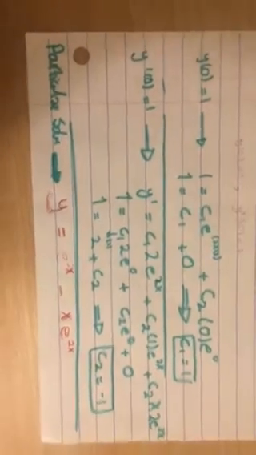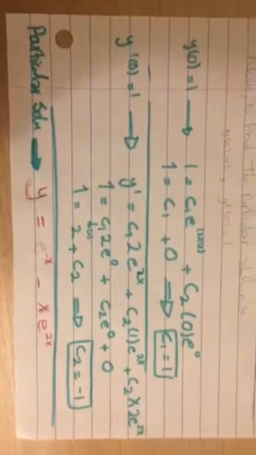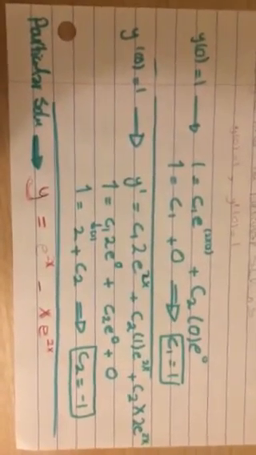Our second initial condition says y prime of 0 is equal to 1. So this means we have to find the first derivative of the general solution.